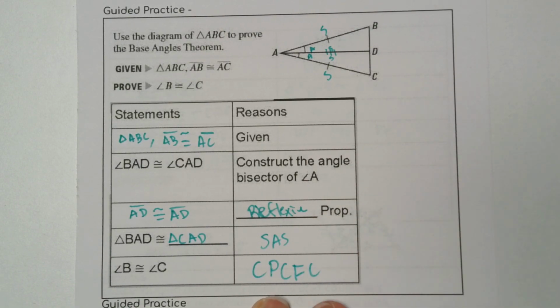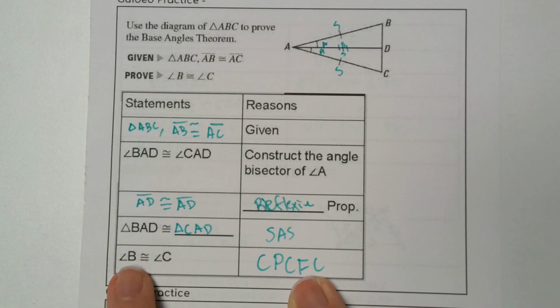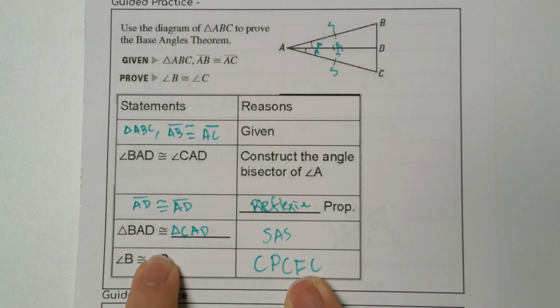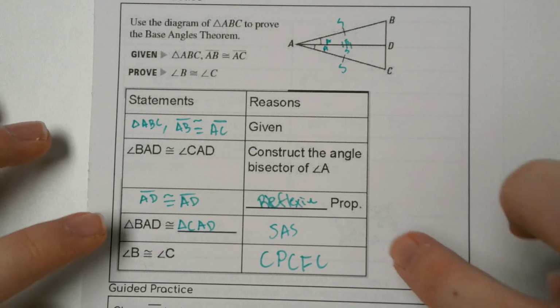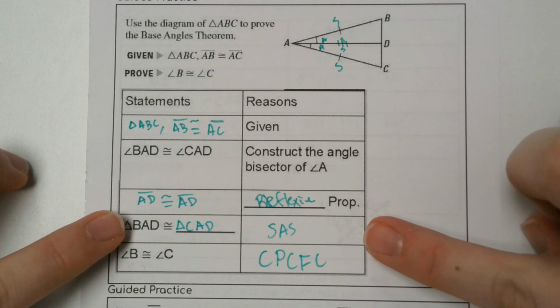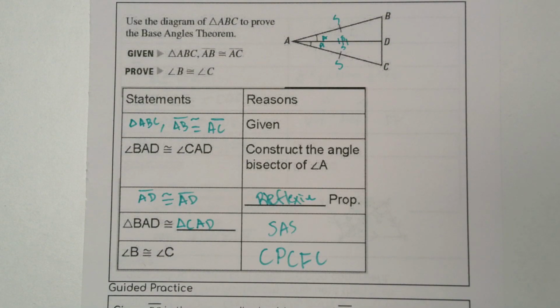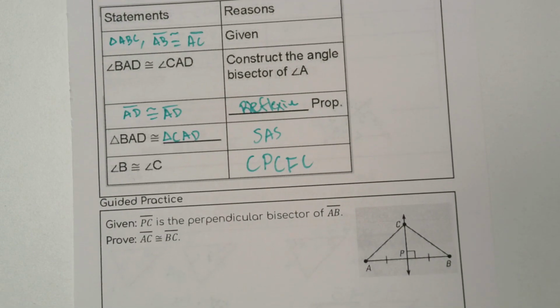So every single time, CPCFC will tell us whatever is congruent after we determine the triangles are congruent. So you got to make sure you determine the triangles are congruent and then you use CPCFC. Okay? Any questions on that? Okay, go ahead and try this next one out.